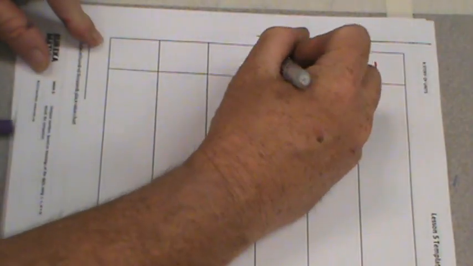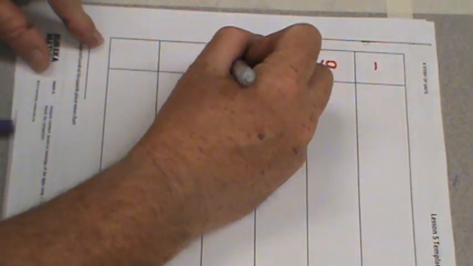All right, let's go ahead and label our place value chart. And we're going to use 1, 10, 100, 1,000, and 10,000, and now 100,000. Look at all those. And now, hooray, we get to use our discs.